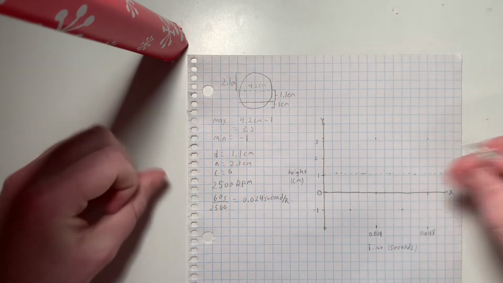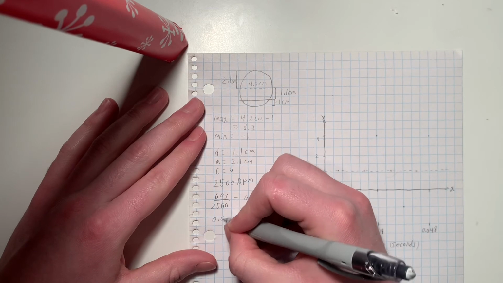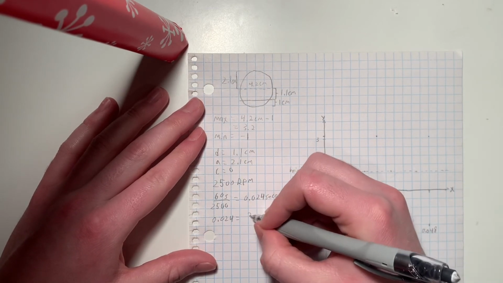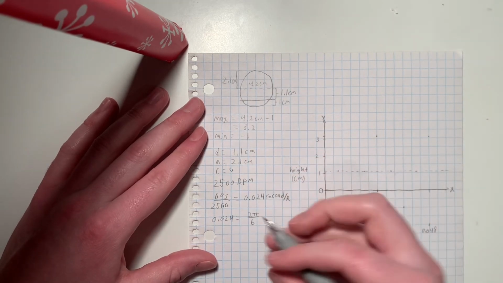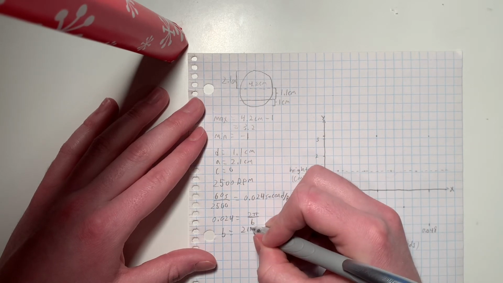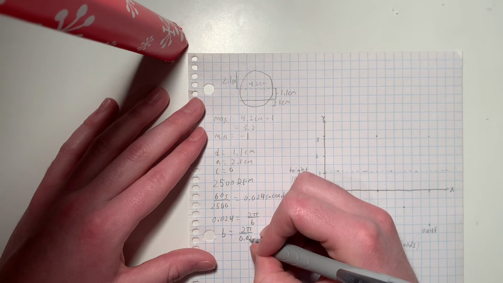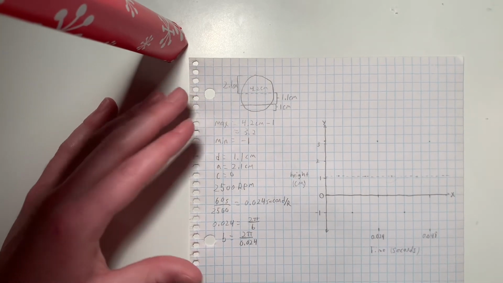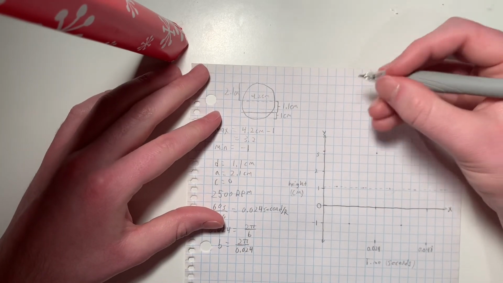And now to find our B value, again, we take this number, so 0.024 is equal to 2 pi over B. And so again, to find B, these two just switch, so B is equal to 2 pi over 0.024. Perfect. So now, again, we're able to start our graph.